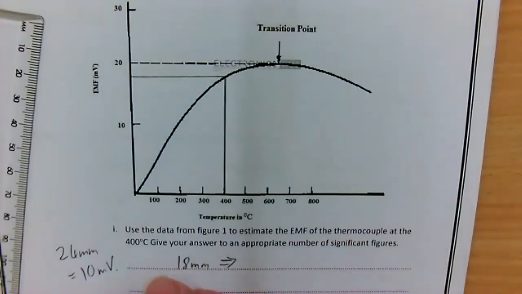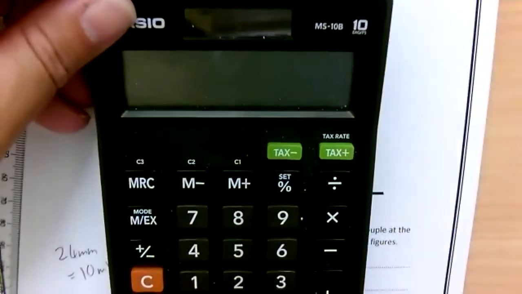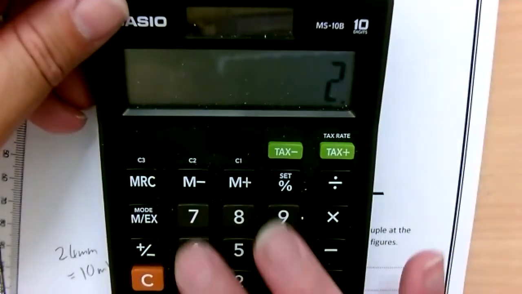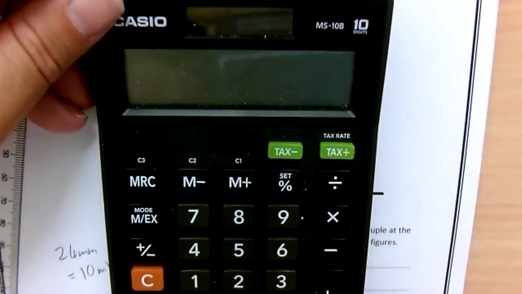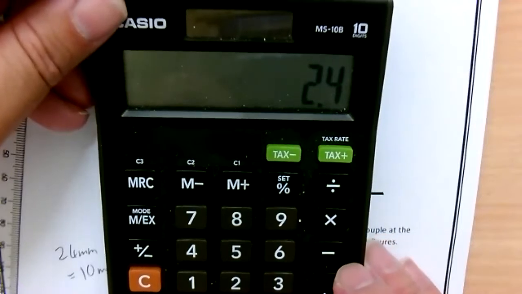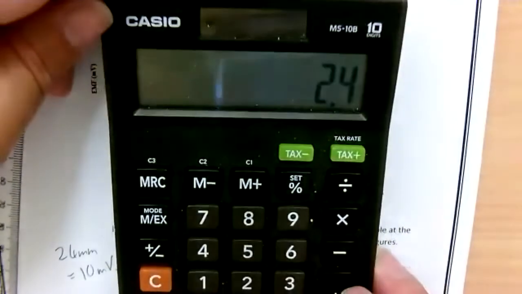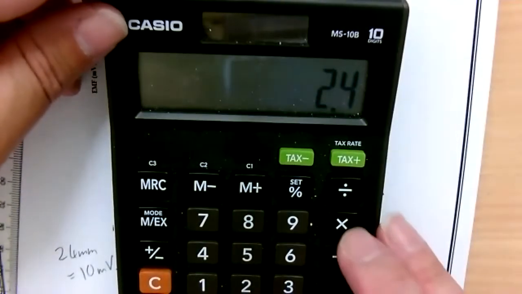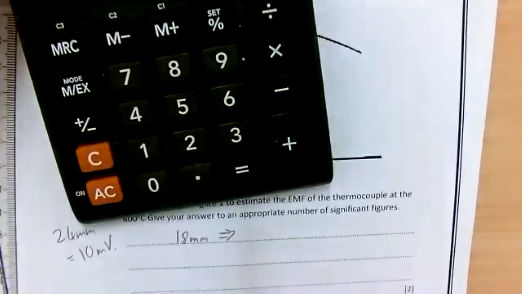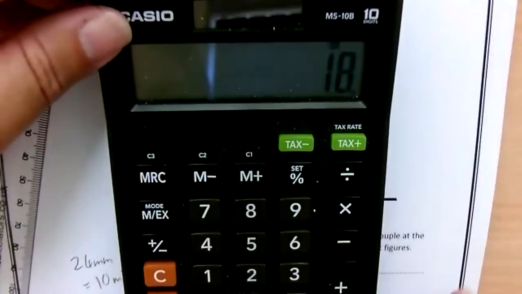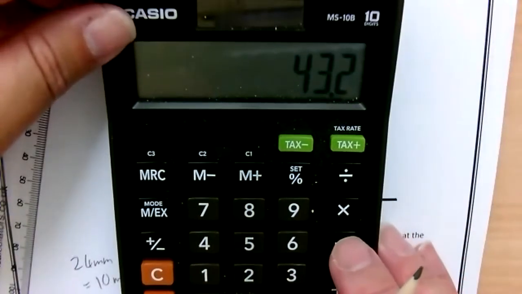It's under a pile of papers. Here we are. So if I've got 24 divided by 10, that means every 2.4 millimeters corresponds to 1 millivolt. So if I multiply it by the 18 millimeters, I get 43.2.